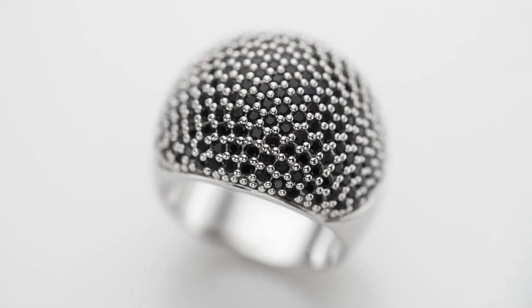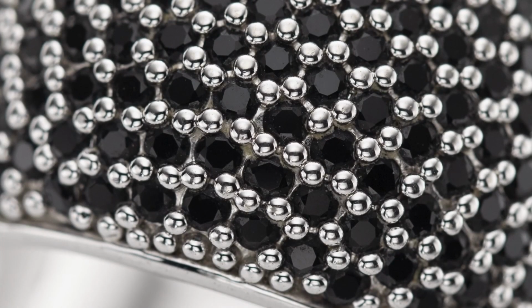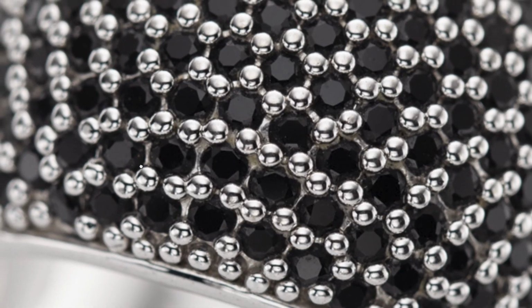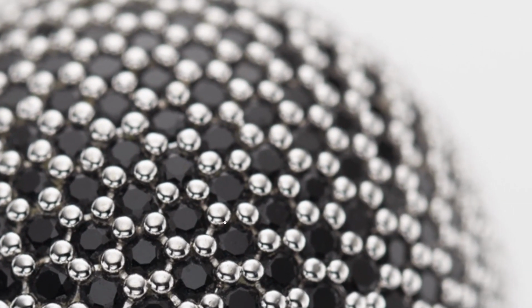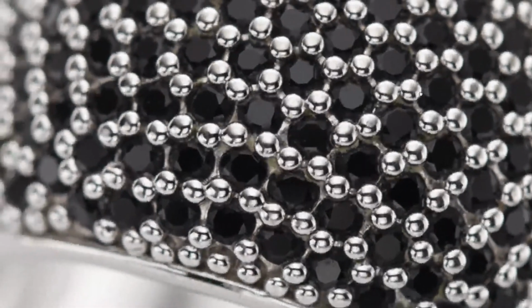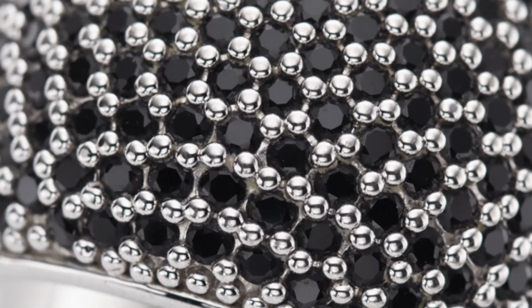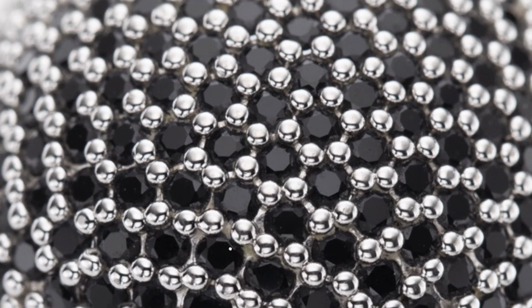Next is the same shot at f5.6. We can see that the image is still very sharp with a moderately larger depth of field, but still very shallow and nowhere near having the full ring in focus. Let's look at f8. Still sharp, and we can see that the depth of field has increased.